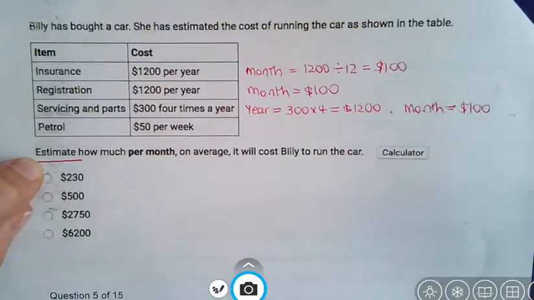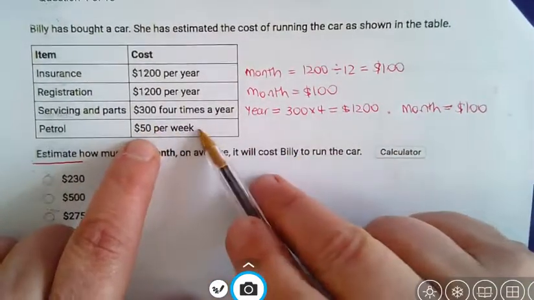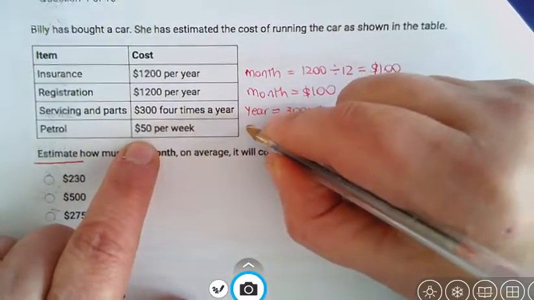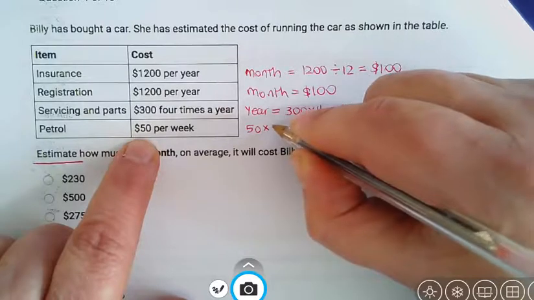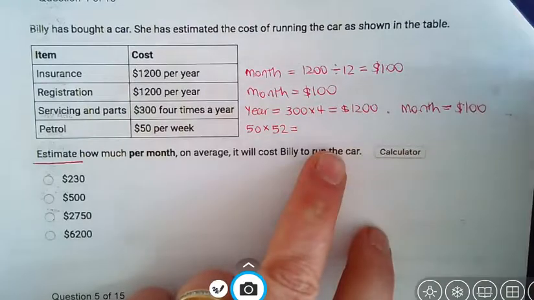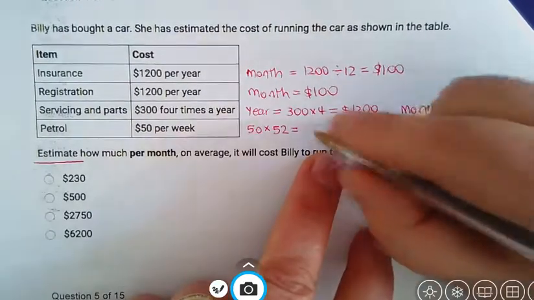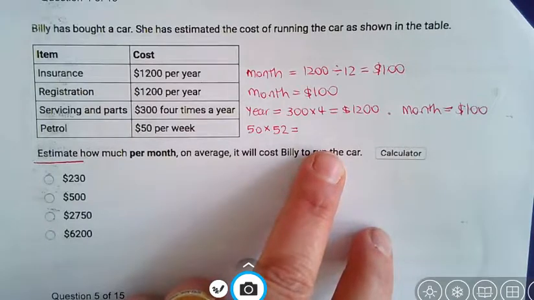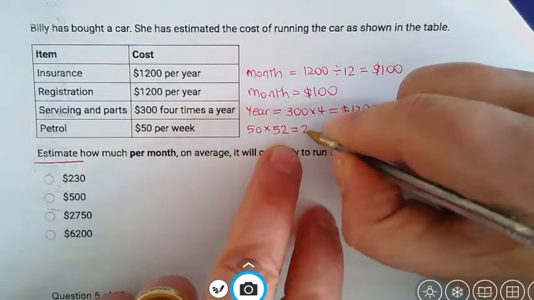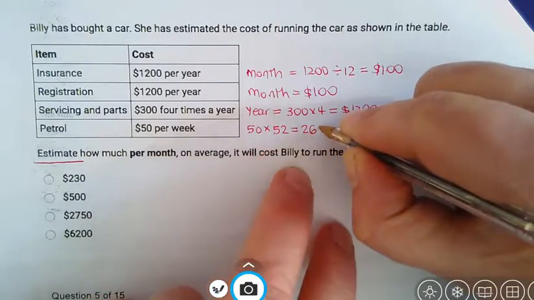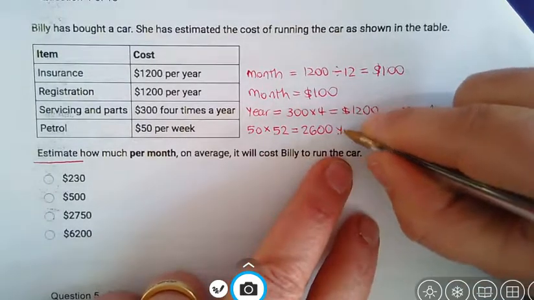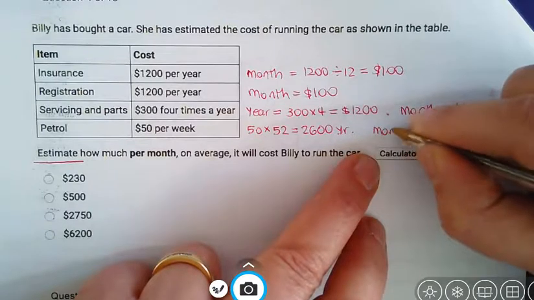It's about 4 1/3, but they're just saying to estimate. If you have to work out the exact amount, you've got to change it to years. So to do the exact amount, it's $50 a week times 52. That's how much per year, right? Then you'd get that answer for 1 year, and then you'd divide it by 12. All right? So 50 times 52, I think that's 2,600.